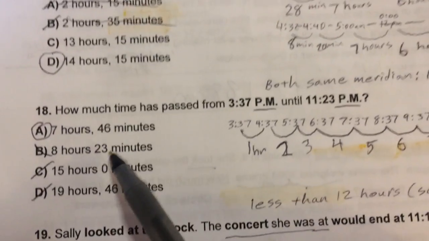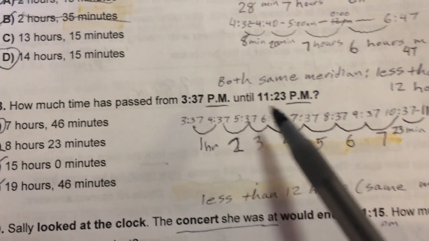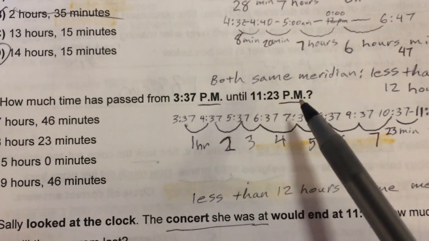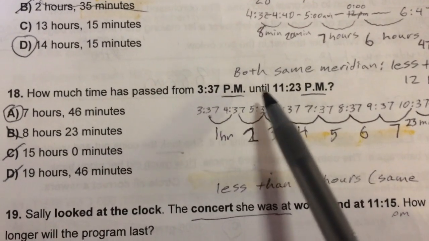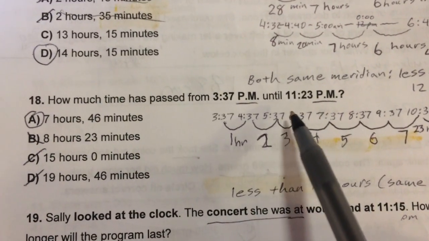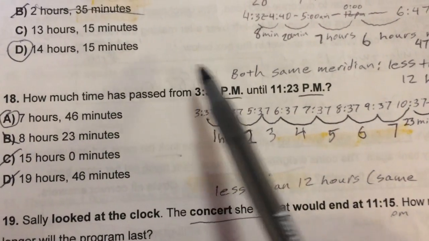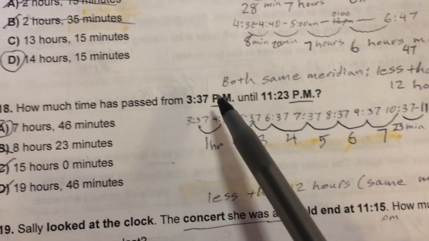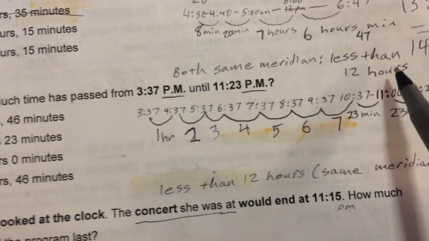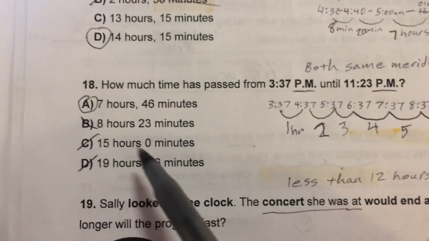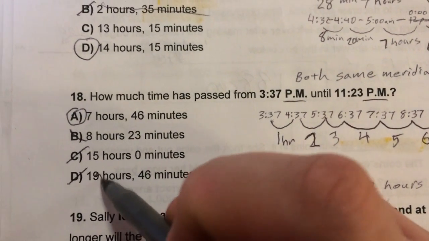So problem 18. Problem 18, how much time has passed from 3:37 p.m. until 11:23 p.m.? Here's the first thing I notice. I'm thinking about how much of the day am I actually using. I'm using less than 12 hours because it's between 12 noon and 12 midnight, and so I'm less than 12 hours. This is important because they're both the same meridian, because now I know that I can eliminate anything that's more than 12 hours. It's not this one.